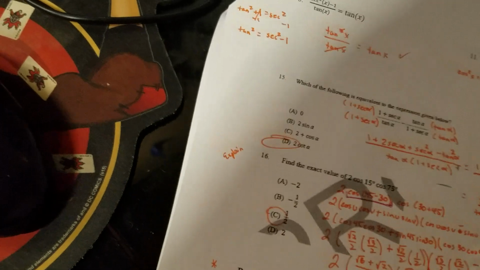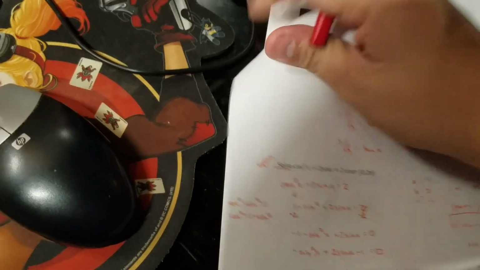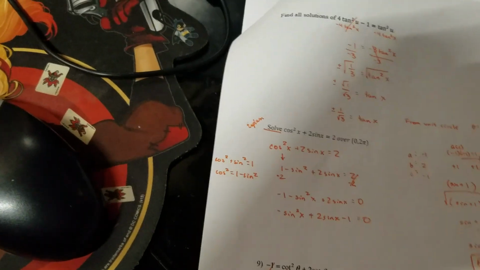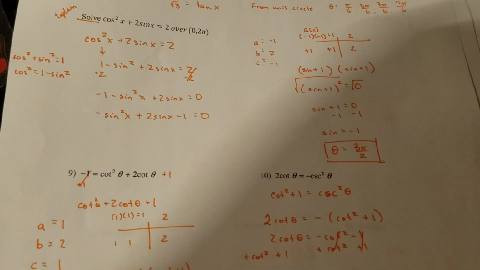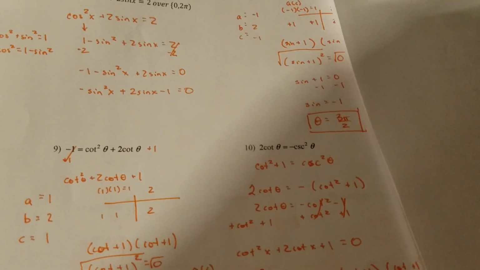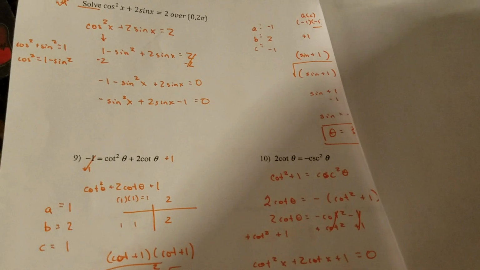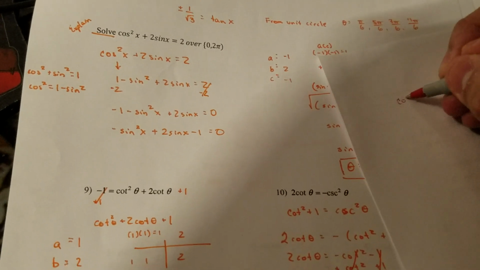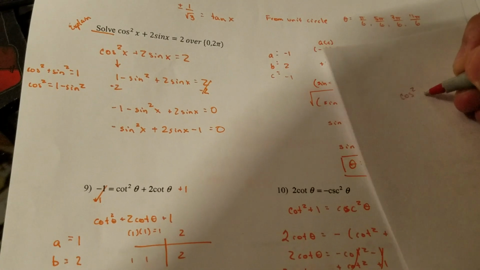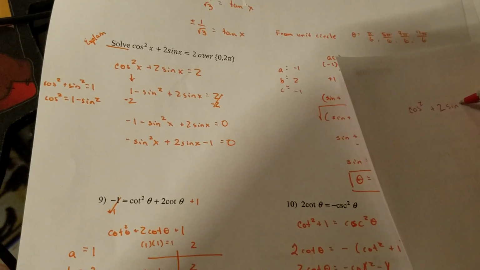So the final question that I was going to go over is again this one right here, where I'm going to use the same property we were just using.